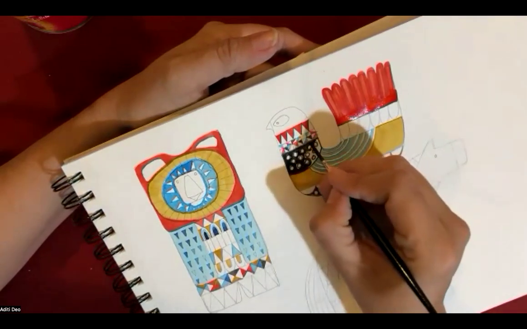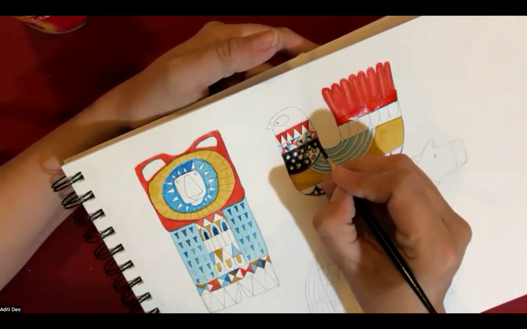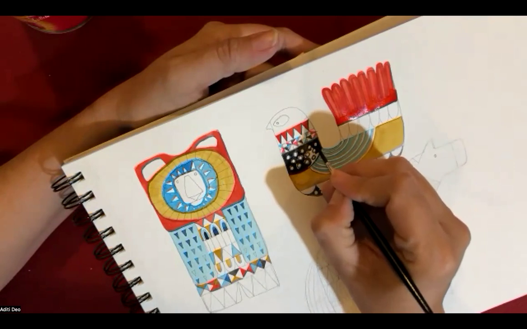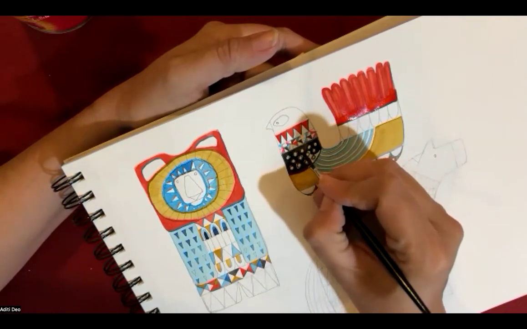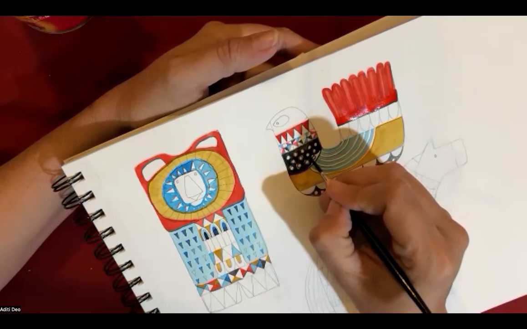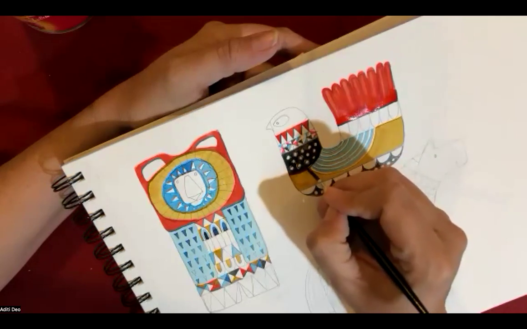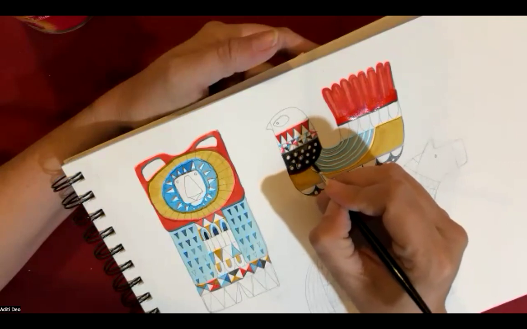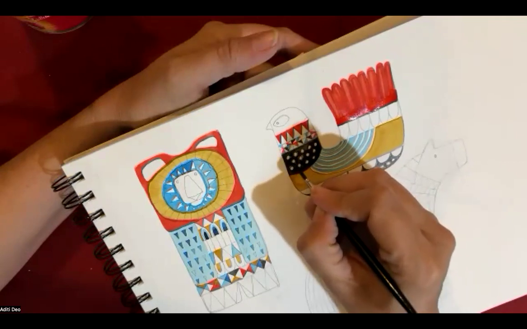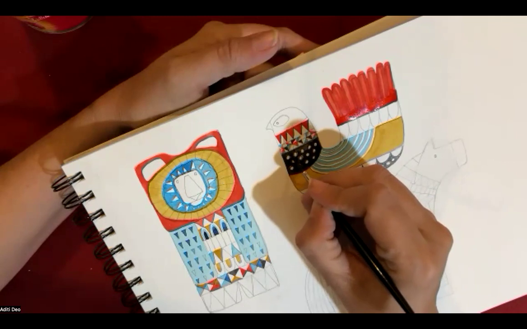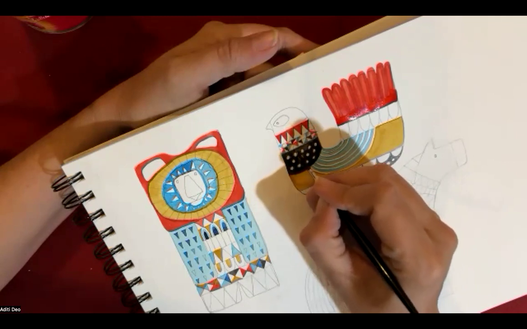So sometimes messy work is also pretty. Sometimes neat work is also pretty. You need to decide what you want and you should build your skills so that you can control that. And that'll only happen with time.